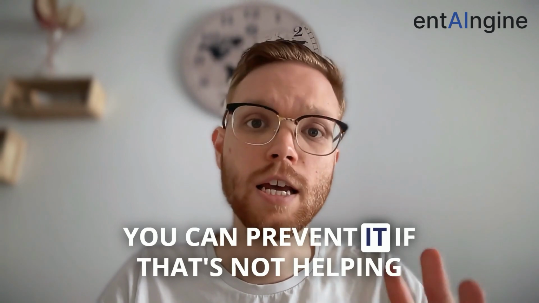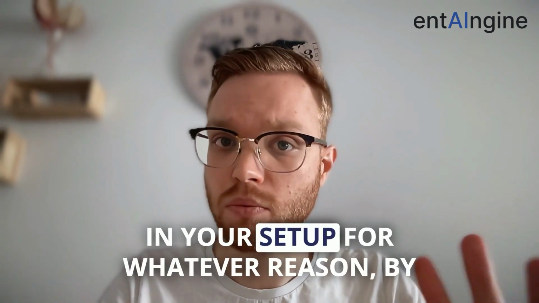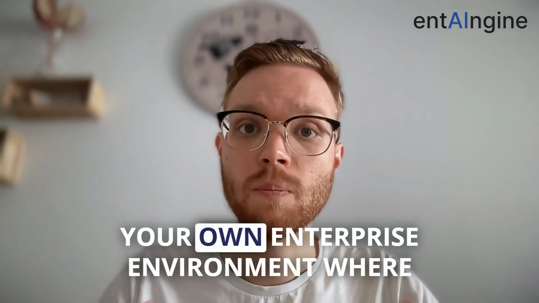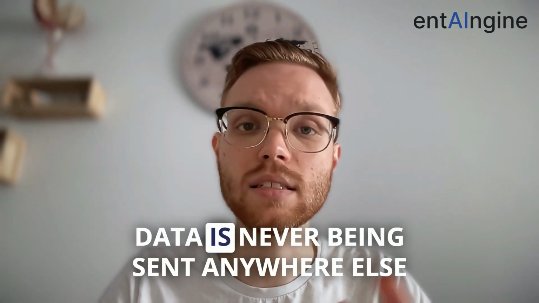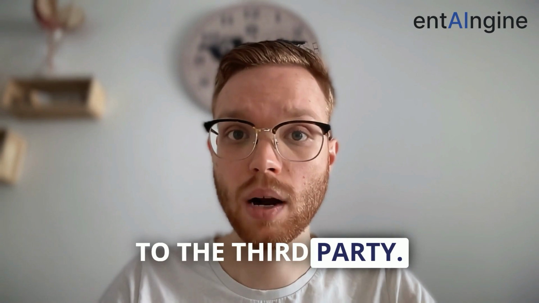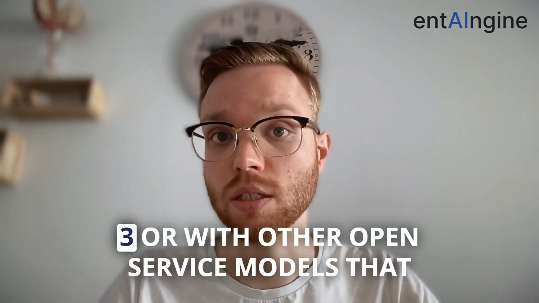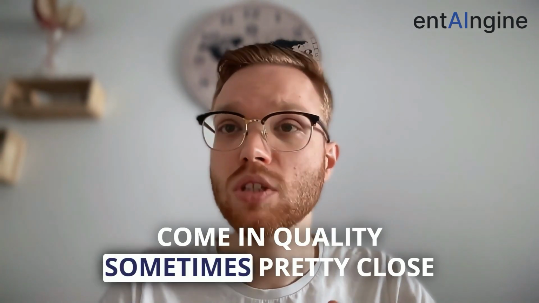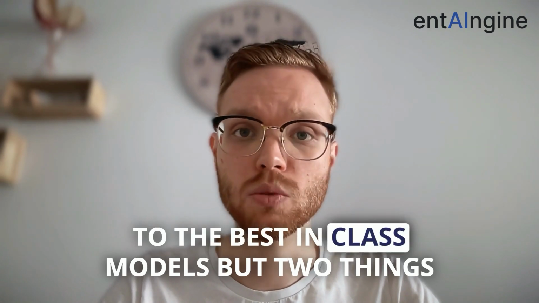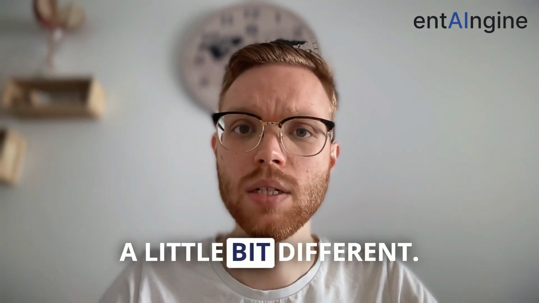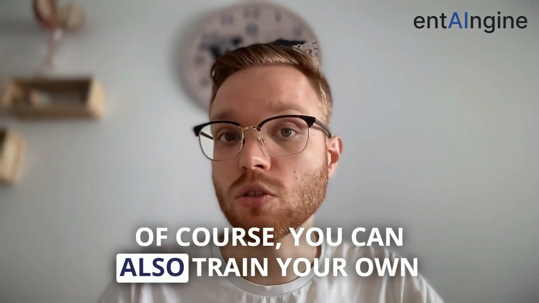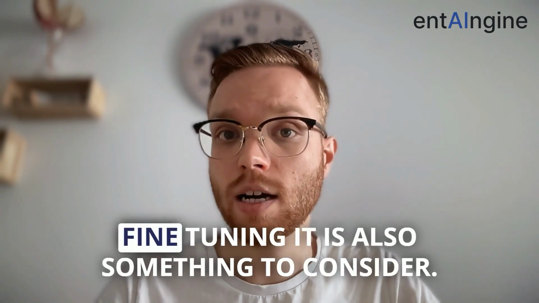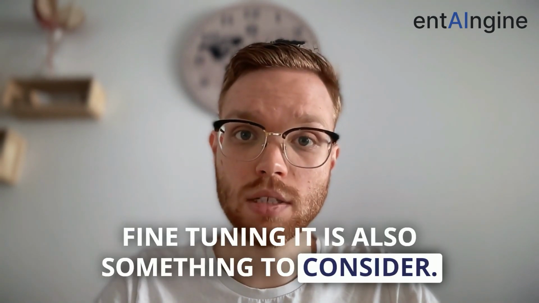You can prevent that, if that's not helping in your setup for whatever reason, by using open source models that are in your own enterprise environment, where data is never being sent anywhere else to a third party. You can do that, for example, with Llama 3 or with other open source models that come in quality sometimes pretty close to the best-in-class models, though they do things a little bit differently. Of course, you can also train your own model from scratch, but that's quite a lot of effort and takes quite a lot. Fine-tuning is also something to consider.